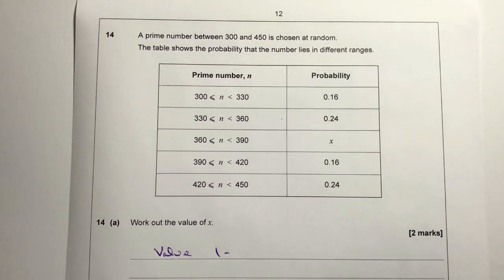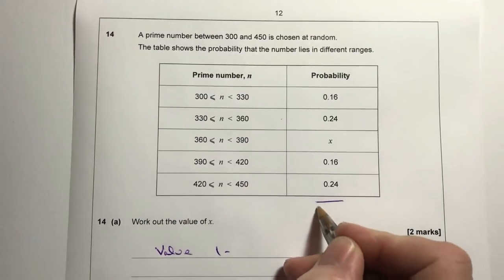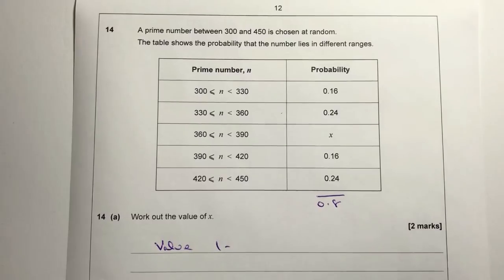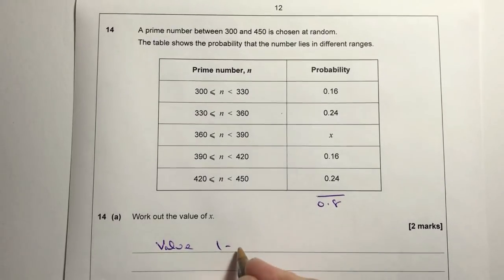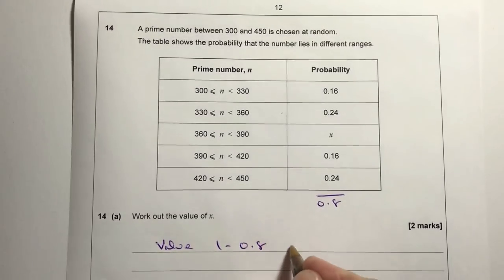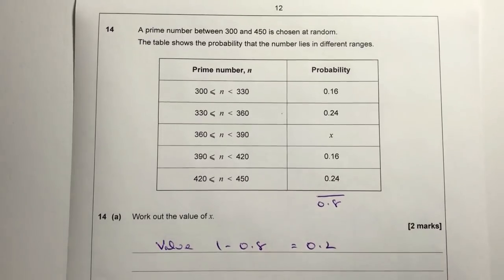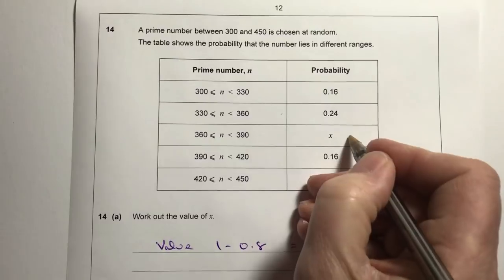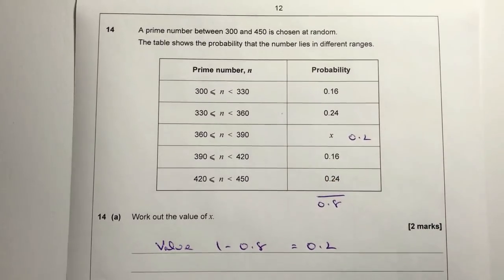Now, if you add all of those up together, you're going to get 0.8. Okay, that's excluding the x value. So the value of x must be 1 minus 0.8, which equals 0.2. Okay, and that's the answer to this particular question. So I can write x in there as 0.2.